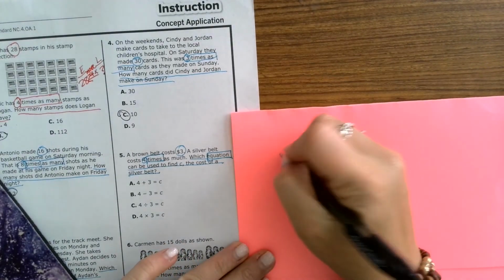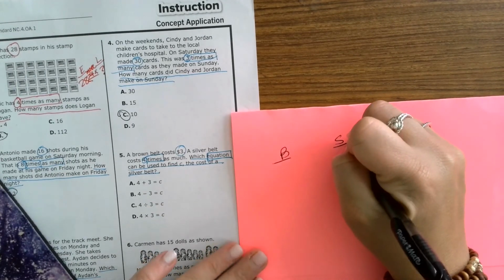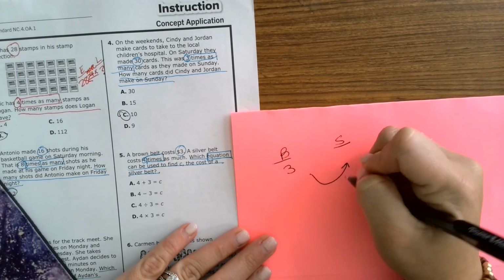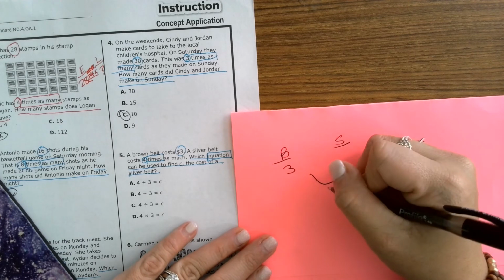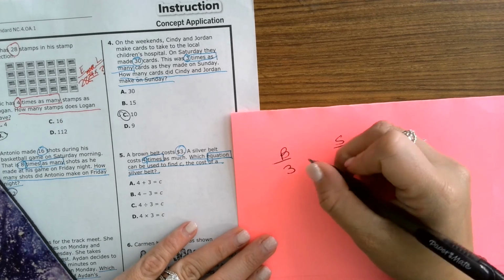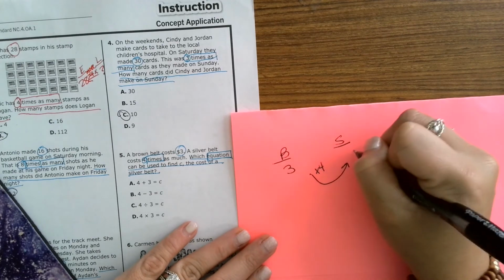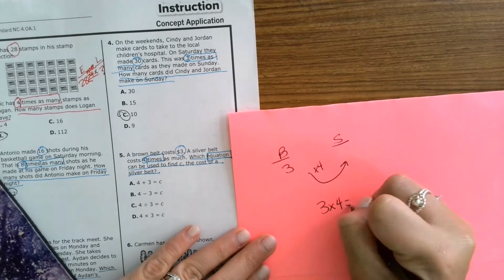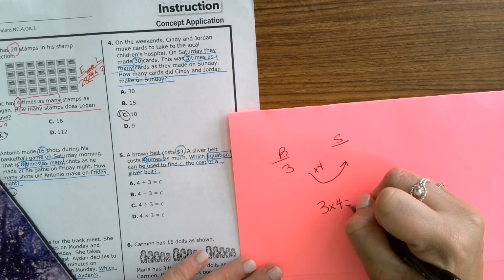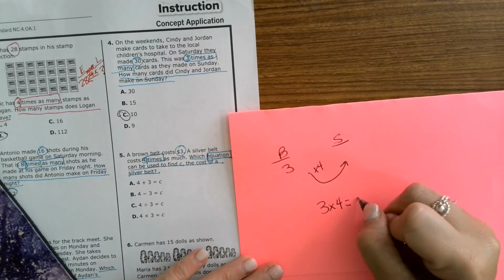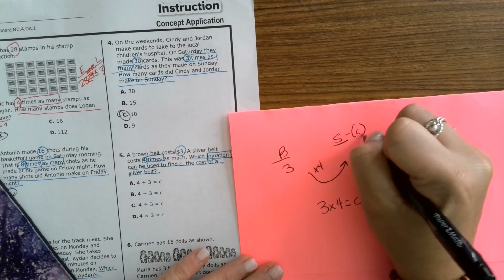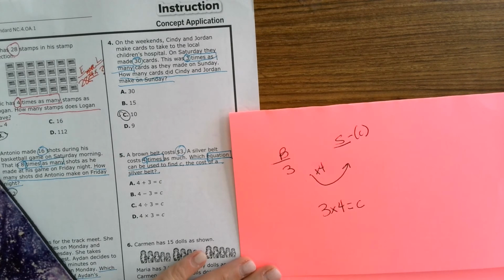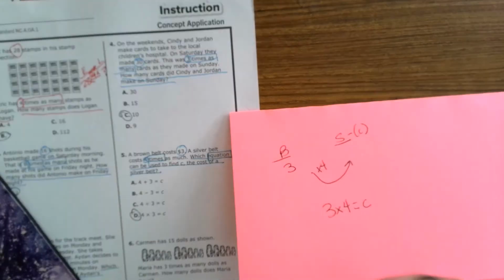So you've got a brown and you've got a silver. The brown belt costs $3. The silver belt costs 4 times as much. So the silver actually costs more. How many times more? 4 times more. And so your equation would actually be just that: 3 times 4, which will give you C, which is represented as the silver. Which one of these answer choices will give you that? The correct answer is D.